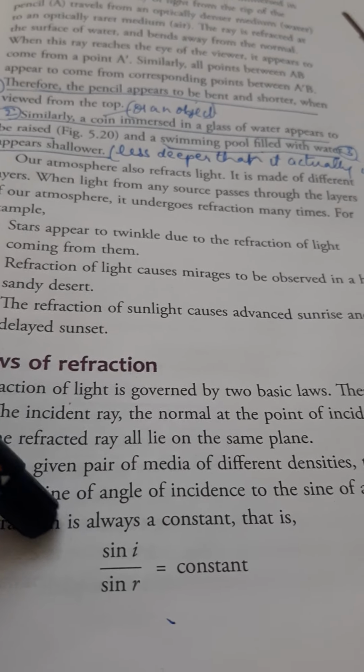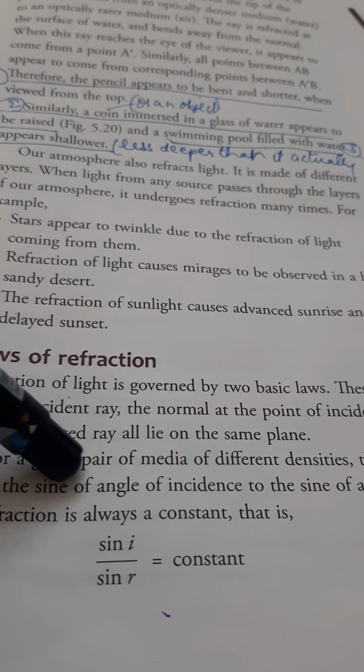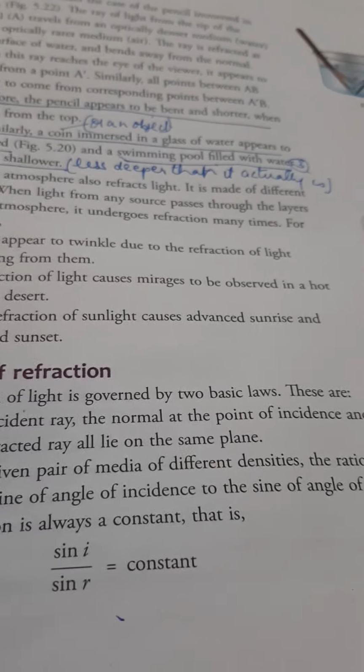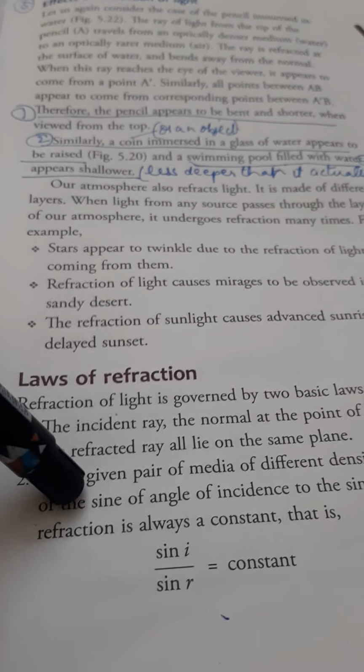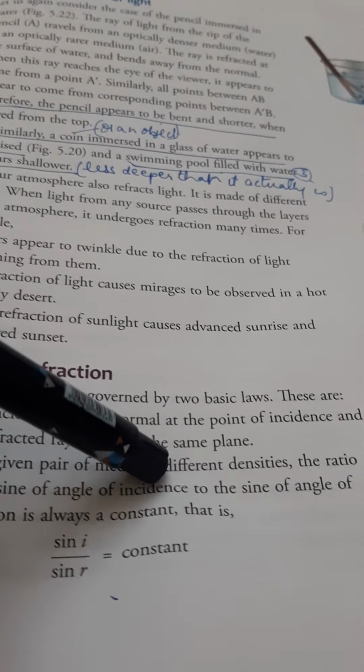Actually, what is sine? It is a trigonometrical ratio which you are going to study in your 9th class maths also.